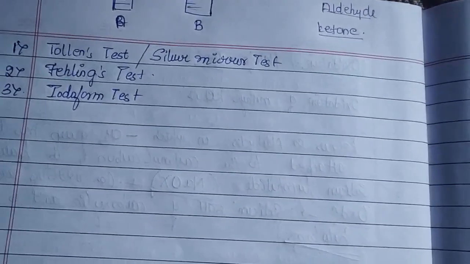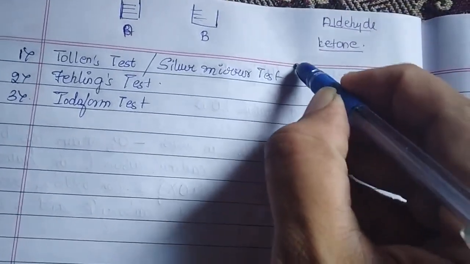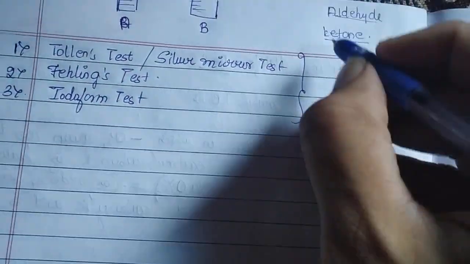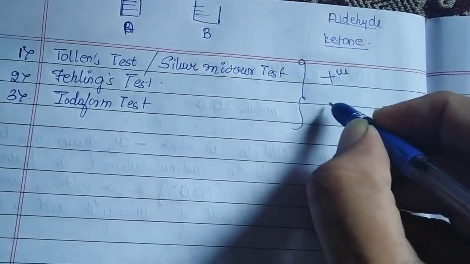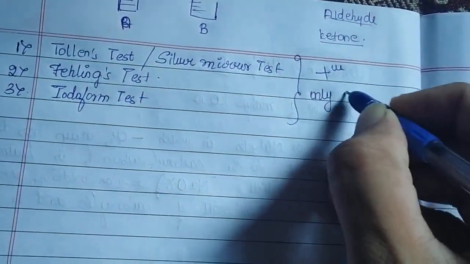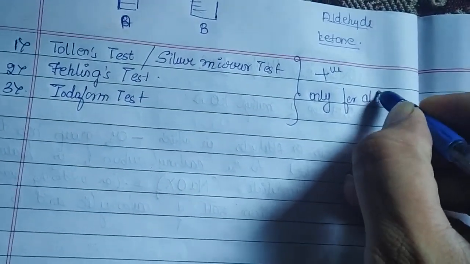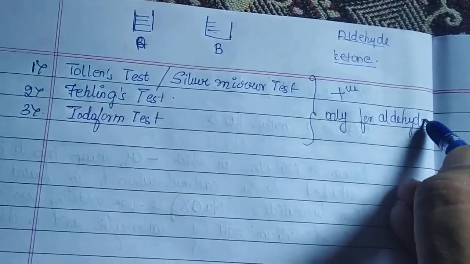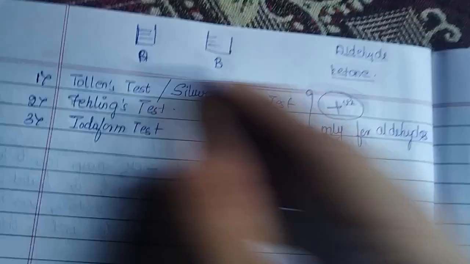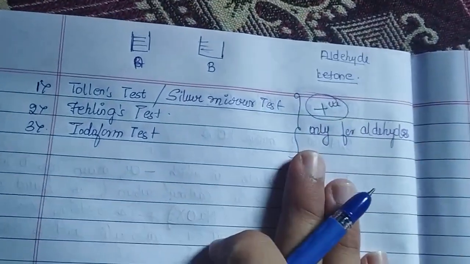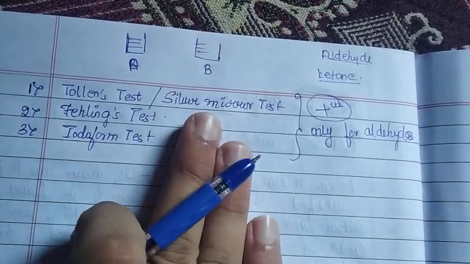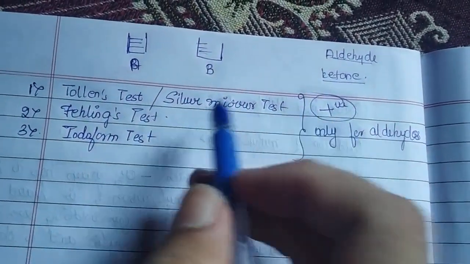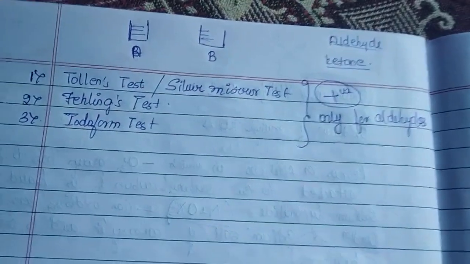Shall we carry out? And do remember, all these tests will give a positive result only for aldehydes. I am repeating once again, all three tests we have written here will give a positive result only for aldehydes. Ketones will not give any positive result with respect to these three tests.